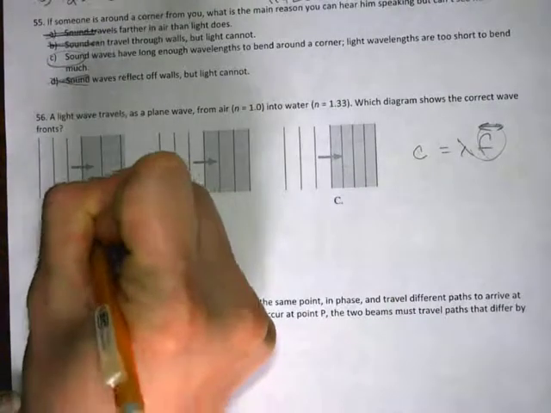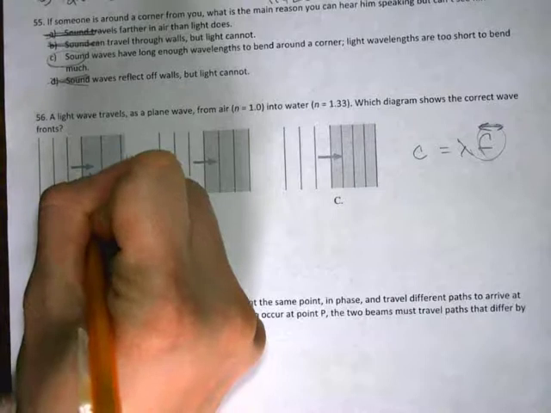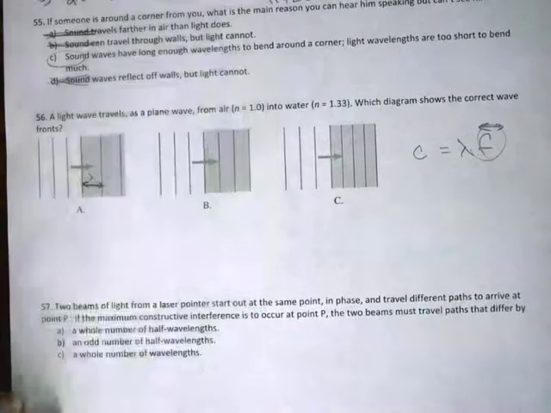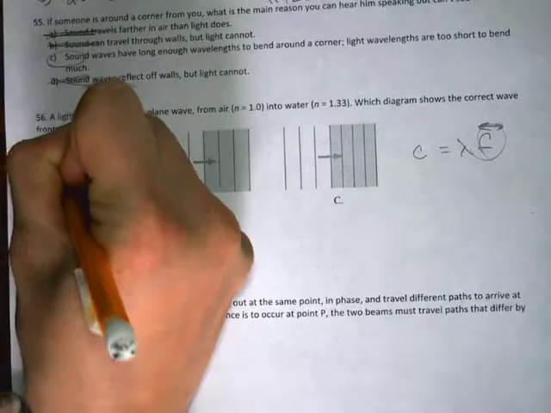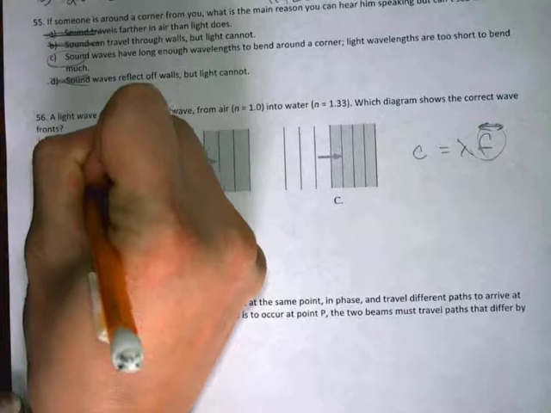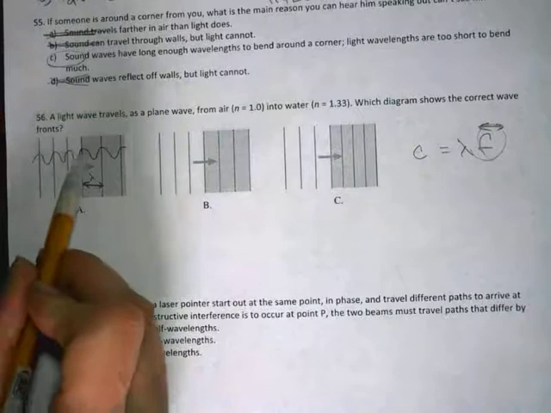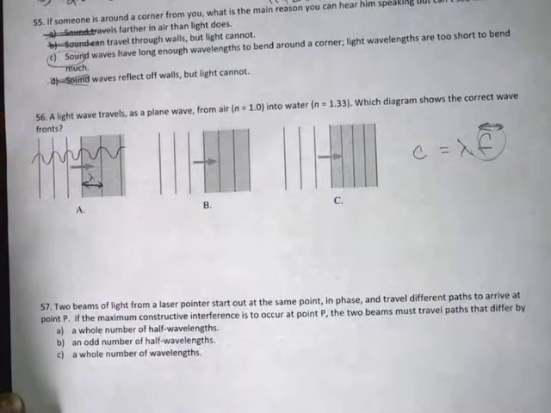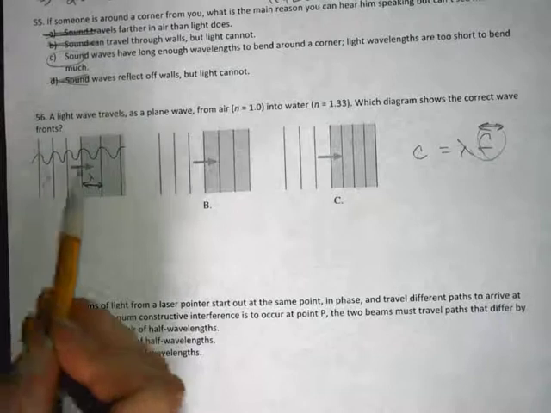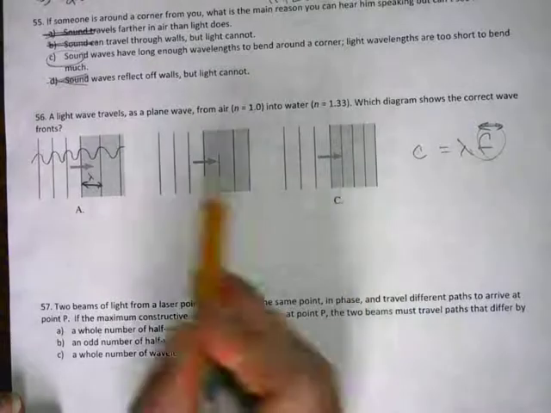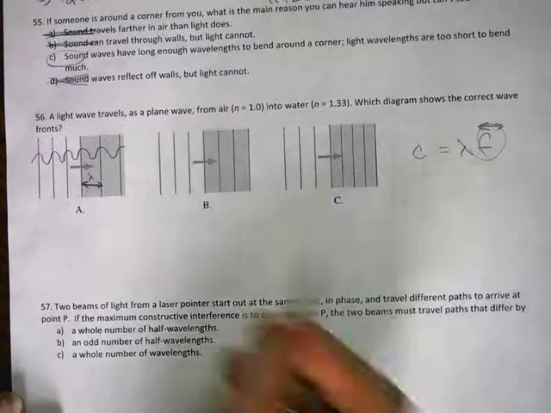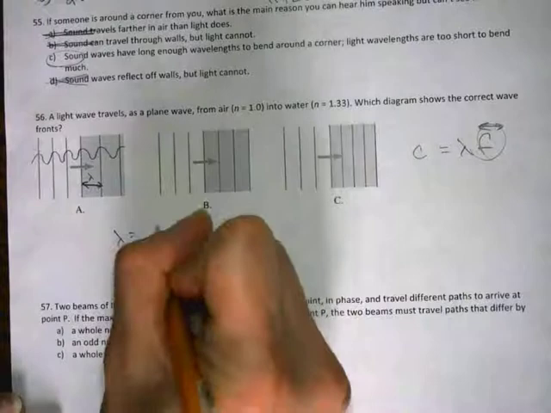So drawn diagrammatically here are some wave fronts. That distance there is the wavelength of the wave. You might think about this as being a wave that goes like that, where we're marking the location of the crest of the wave at each spot. So we have the wavelength getting longer, not changing, or getting shorter as it travels from air into water. The wavelength is going to be c over f.